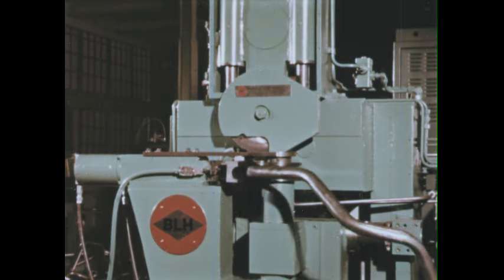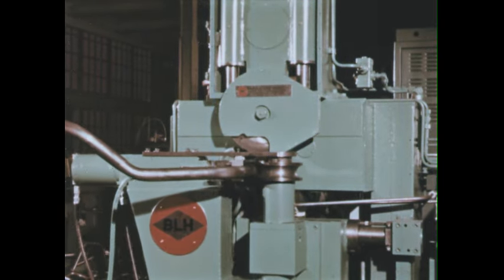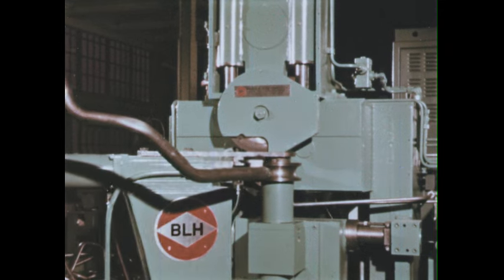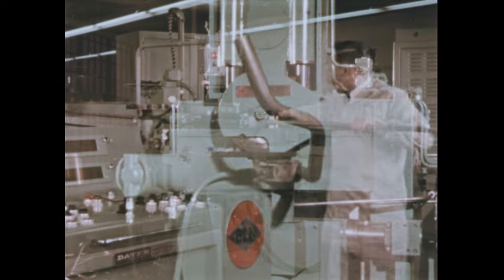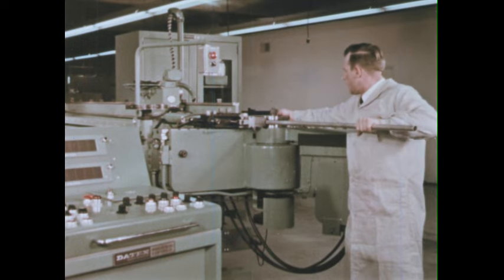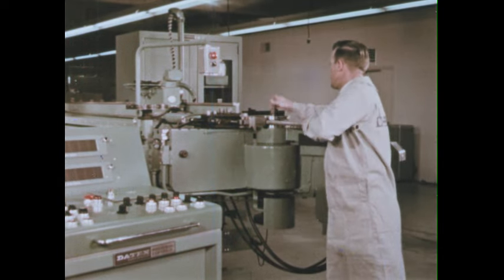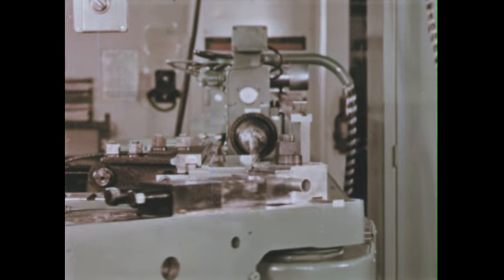Tubes can be bent by numerical control also. Tailpipes that fit any car precisely. Or the miles of plumbing used in modern missiles, and all without the need for separate jigs and setup time.